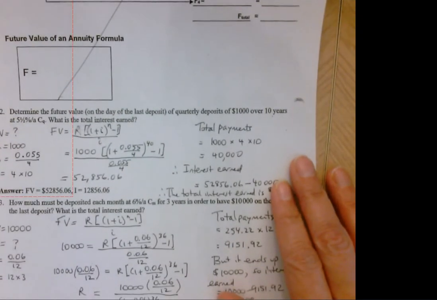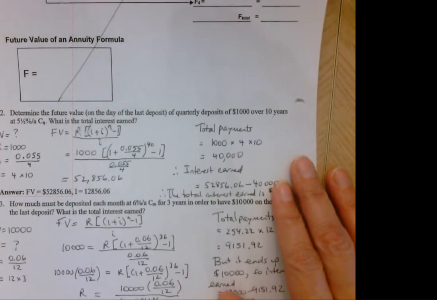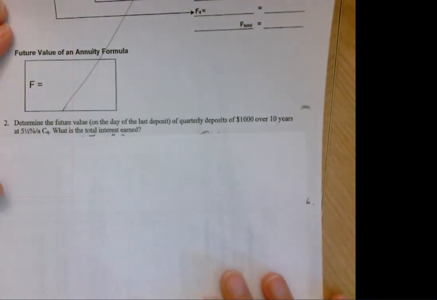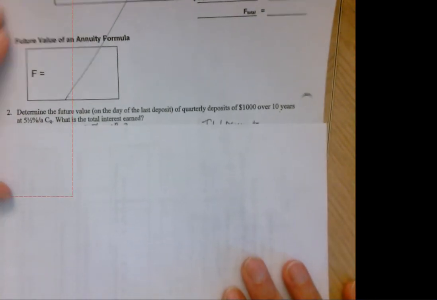This is a continuation of annuities present value and future value. Just going to do some examples with you on how to use the annuity formulas. So I'm going to cover up my solution and just talk you through it.